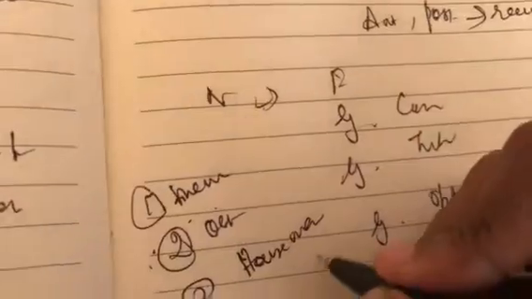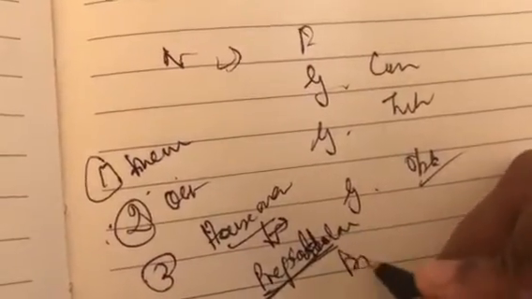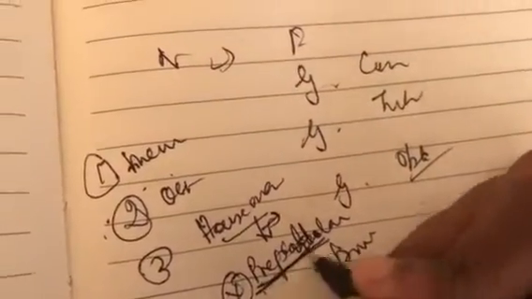housemaid's knee. Housemaid's knee means when housemaids mop the floor, it causes inflammation, pre-patellar bursitis. Housemaid prepares. So like that you keep it in mind. Pre-patellar bursitis. Don't forget, it's a very important MCQ. Housemaid means she prepares. Keep it in mind like that.